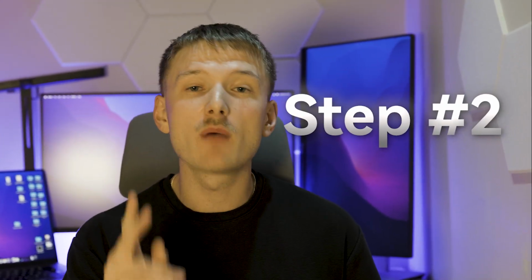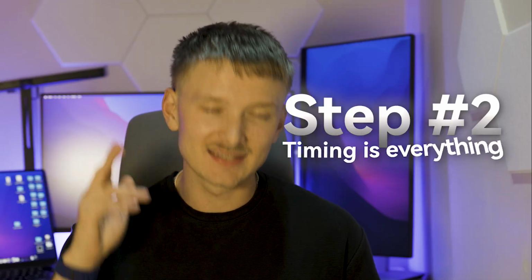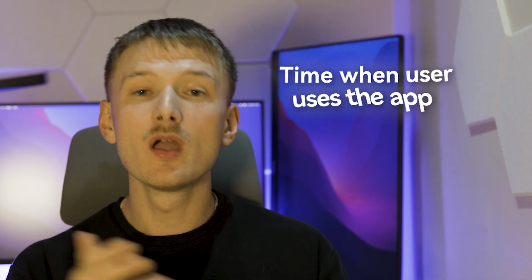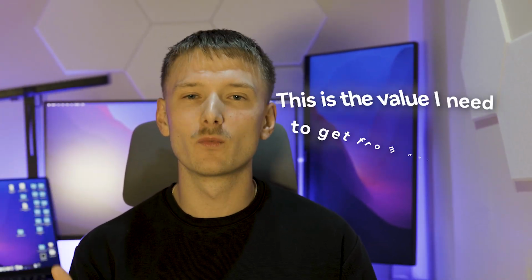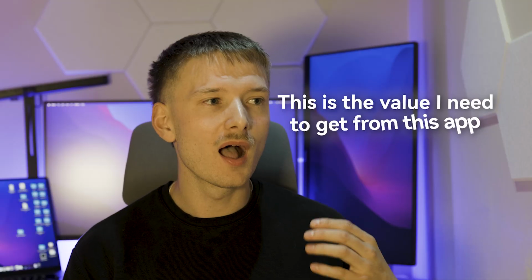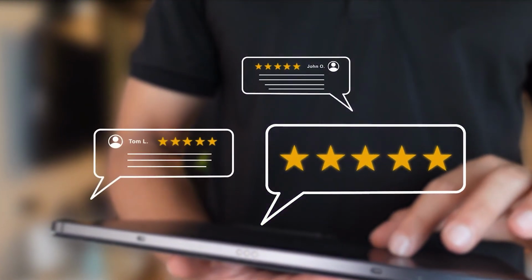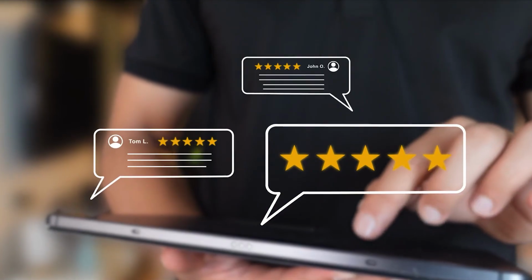Step 2, and here comes the important part. Timing is everything. So you need to identify what I call the aha moment. The aha moment is the point in time where the user uses your app and they think, wow, aha, this is the value I was supposed to get from this app. Aha, this is how it works. Aha, this works just how I thought it was going to be. So go through your app and picture the first time a user actually gets value or significant value from this app.